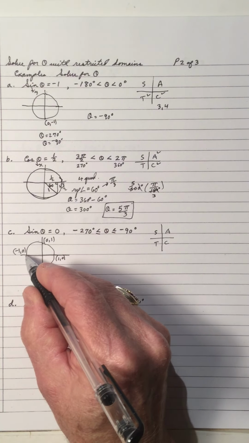So sine is 0. Sine is the y. So where is y 0? Y is 0. So that means we have 0.